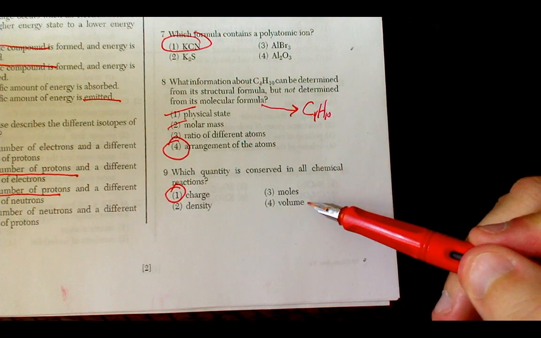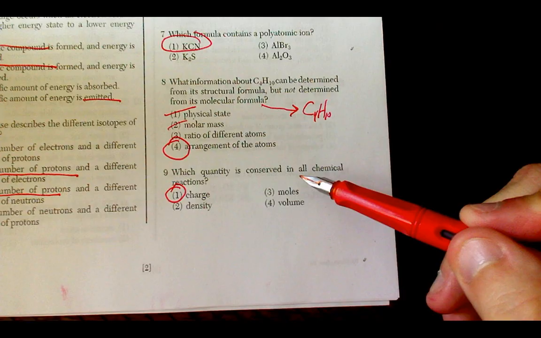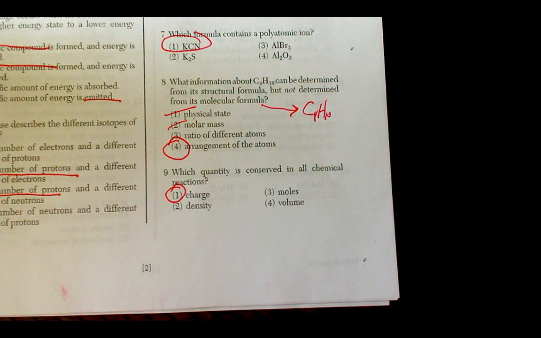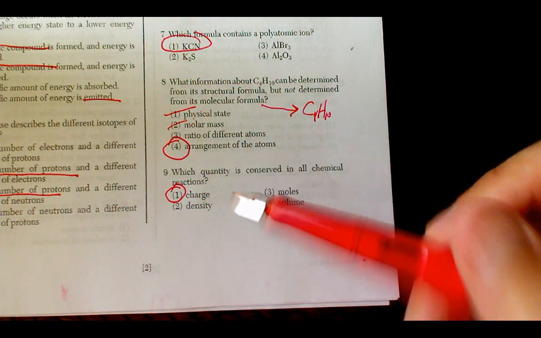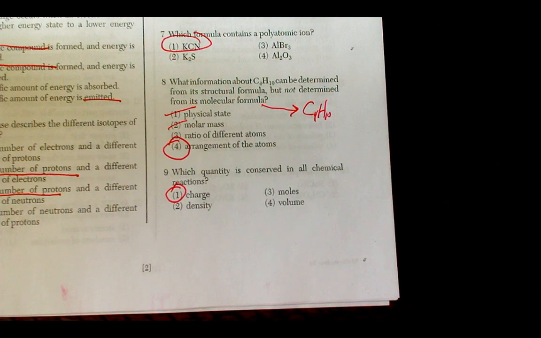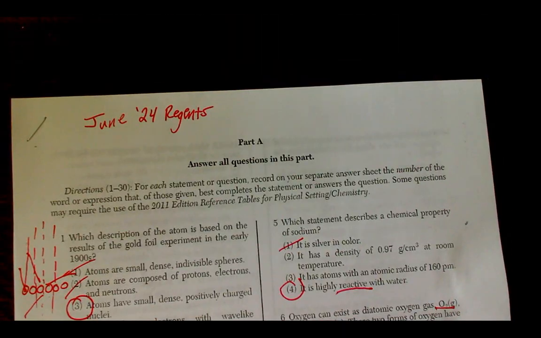You don't always have to have the same volume. Things can expand, things can shrink down. Moles, you have the same material, but you may combine things where like 2 moles of oxygen and 1 mole of something else combine now into a mole of something that's different. Density might change, but charge has to stay the same. You can't lose or gain electrons without also losing or gaining electrons somewhere else.